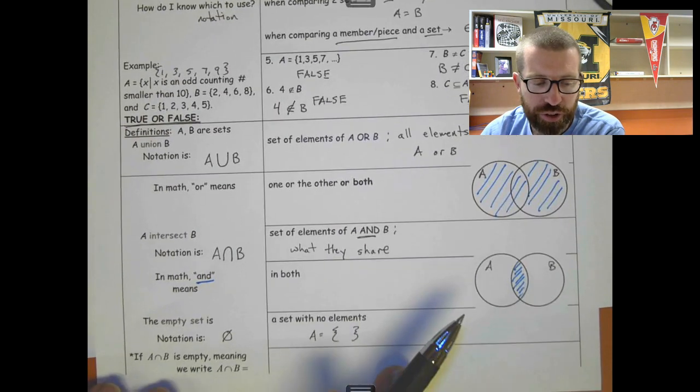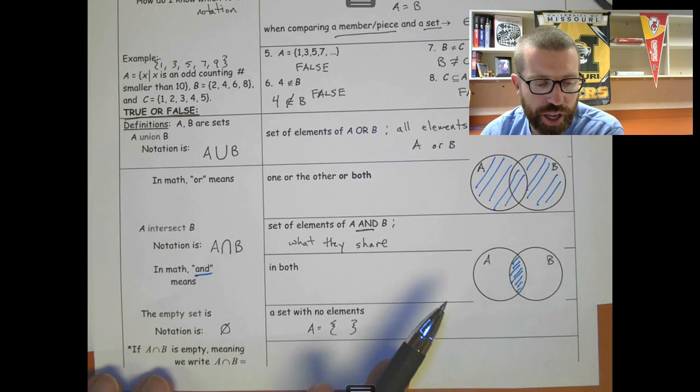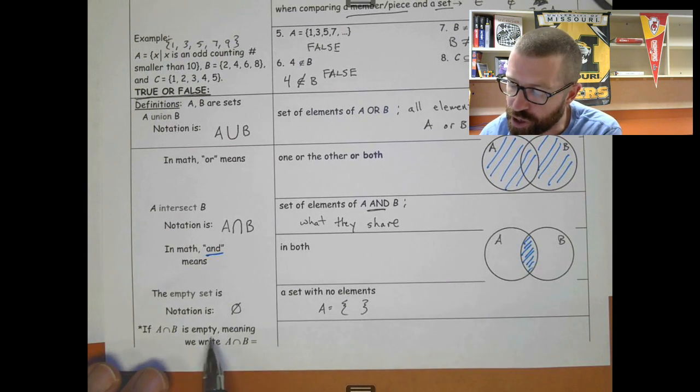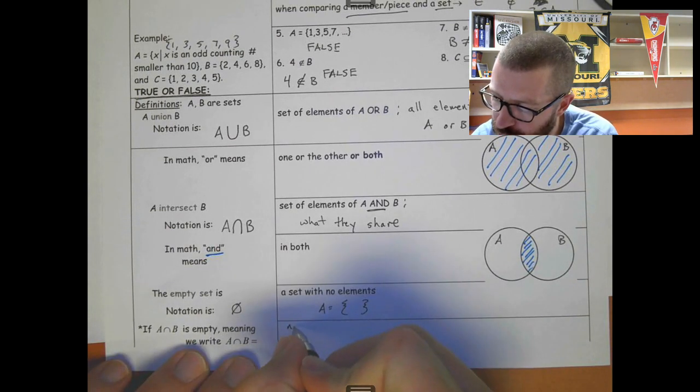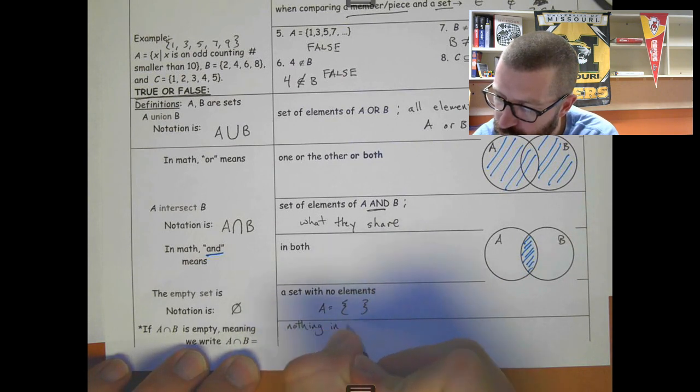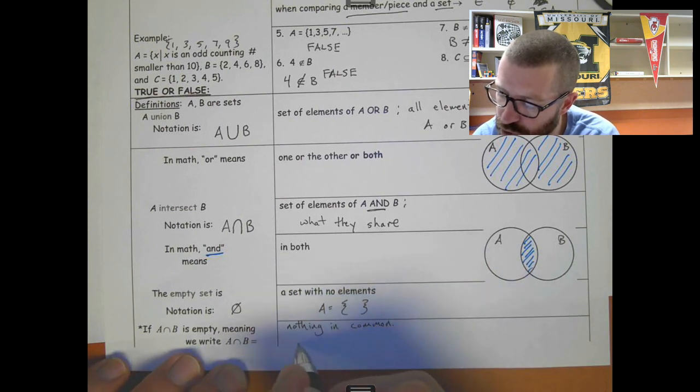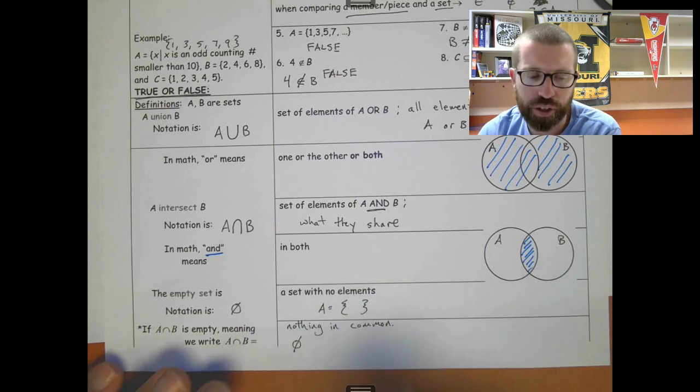So kind of this last note here on this page, just to clarify, if A intersect B is empty, meaning there's nothing in common, then we write A intersect B is equal to the empty set.